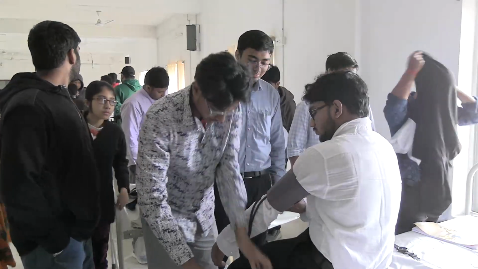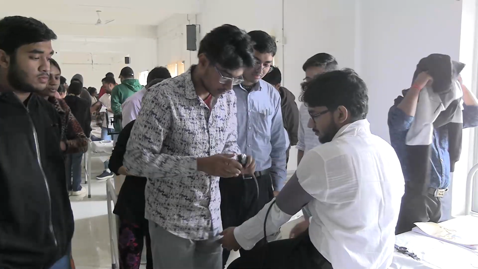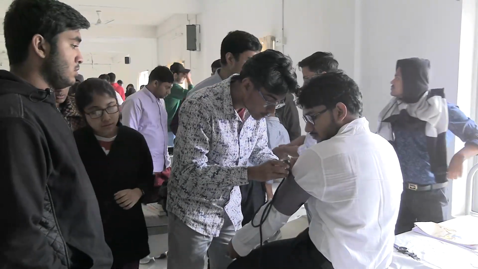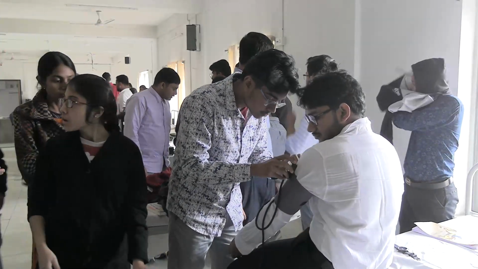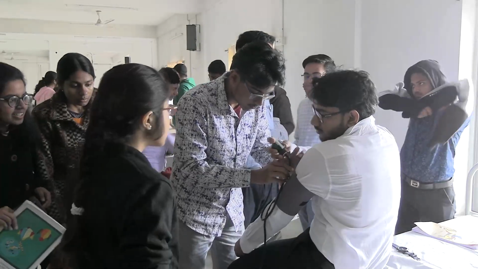If you don't have the sphygmomanometer, then at least practice the arterial pulse. Even without the sphygmomanometer, that can be done.